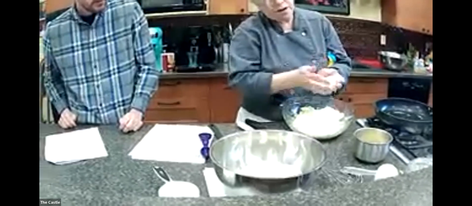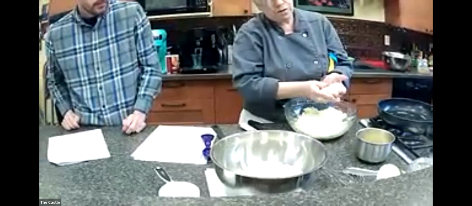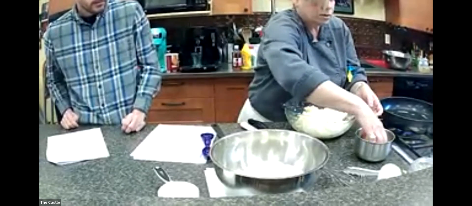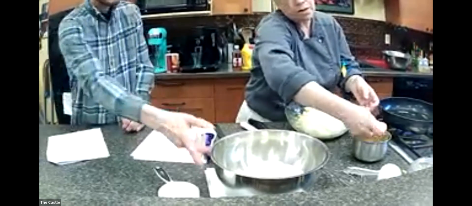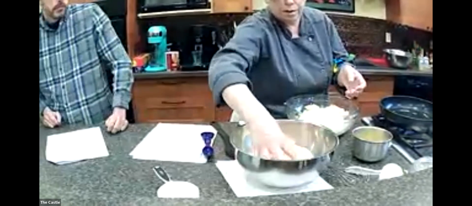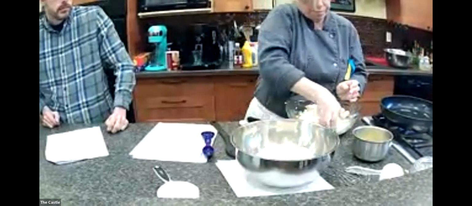So in this case, I'm just going to hand shape these into what would have been croquette shapes. You're going to put them in the egg. Then you're going to toss them in the crumbs.